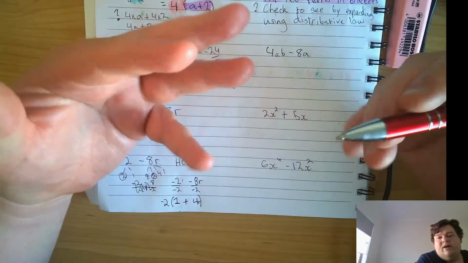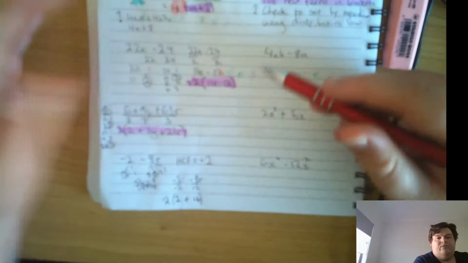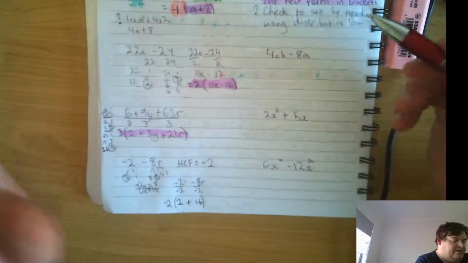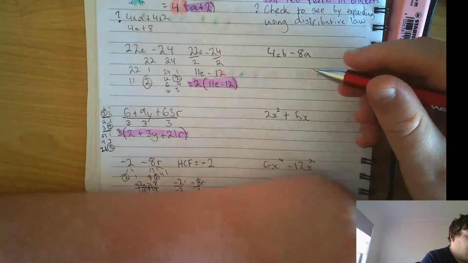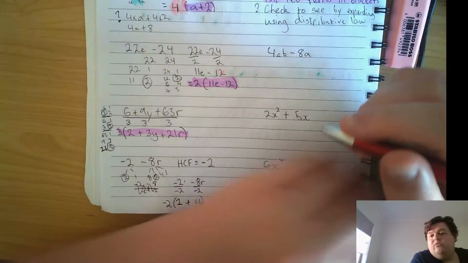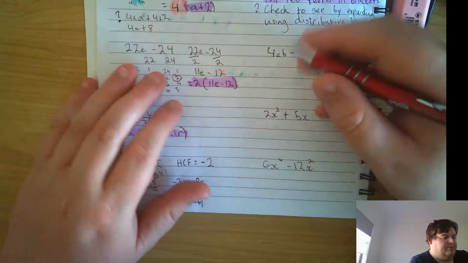It would be my advice. You could do it the way that I did it before, where you identify all possible factors. That's fine too. But how about I'll do it both ways, and you can pick whichever one you prefer.